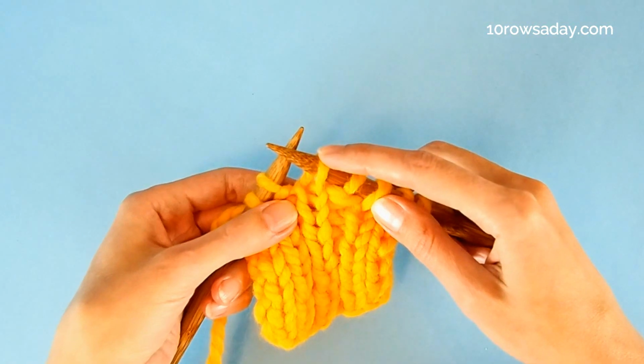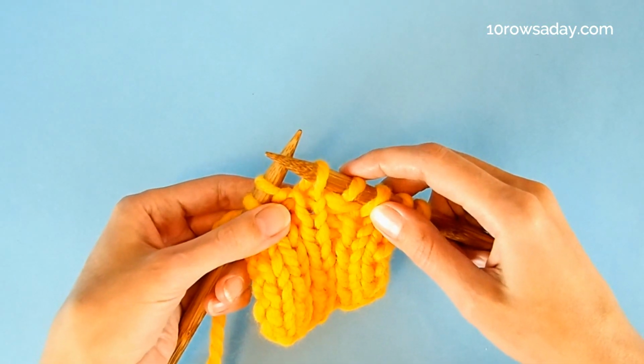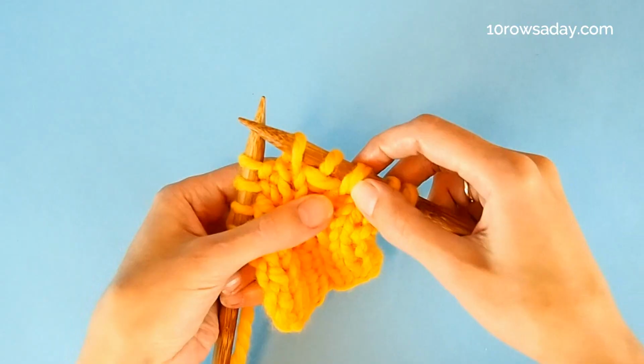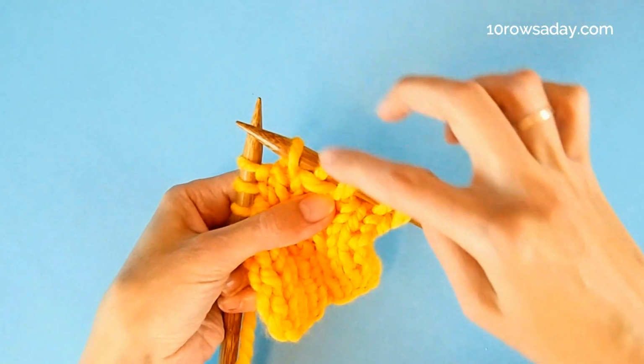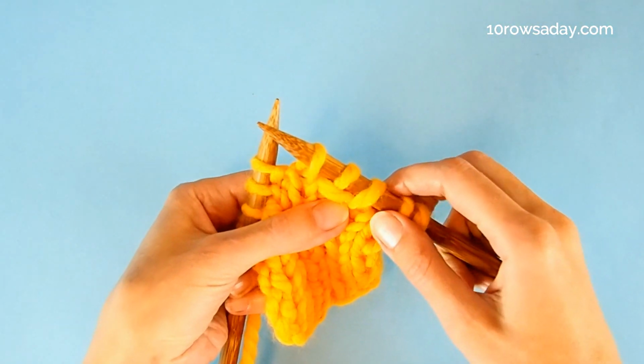So the stitch is exactly the same as it was on the left needle, unlike this stitch that we slipped knitwise, and you can tell that it sits in a slightly different way. It has a different slant on the needle.